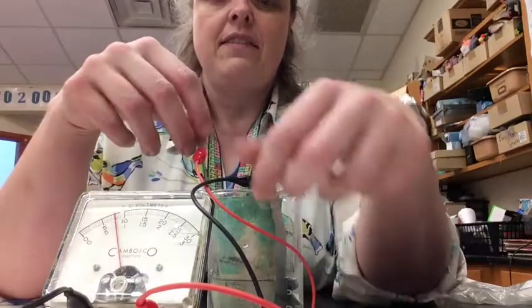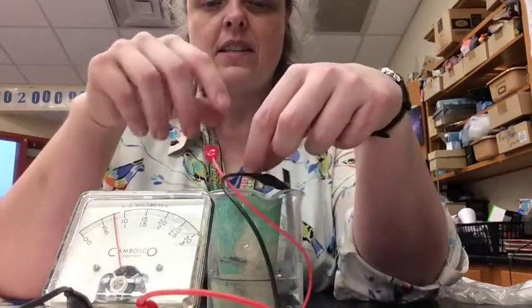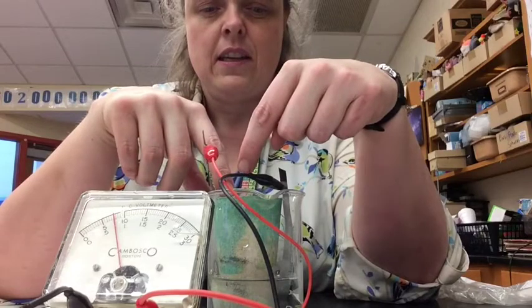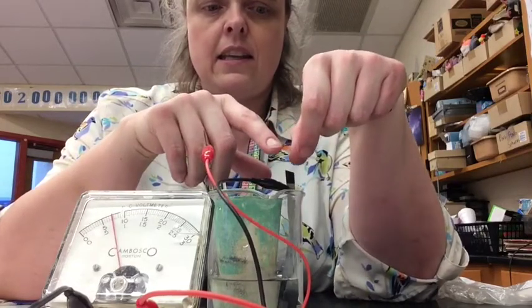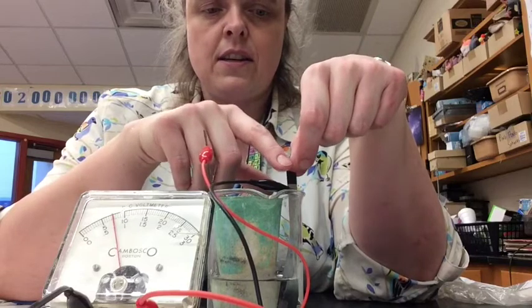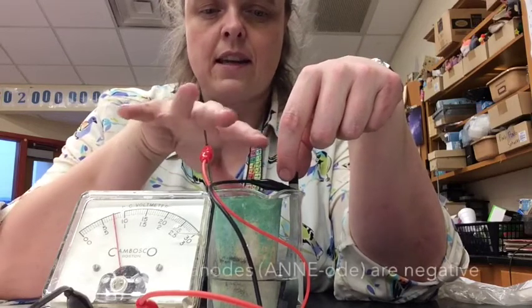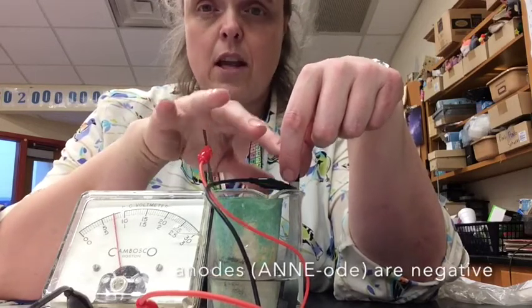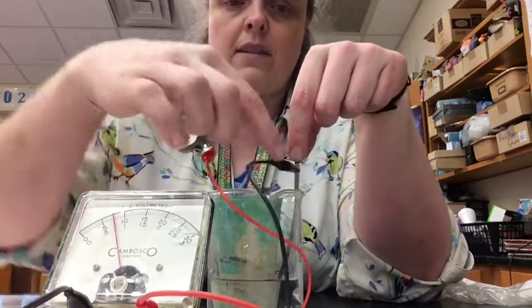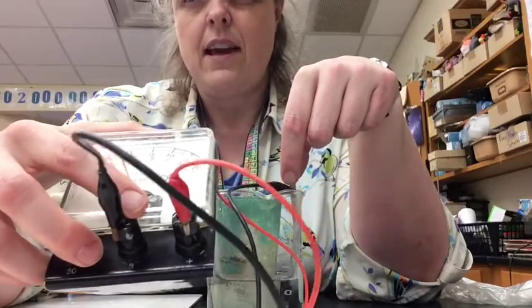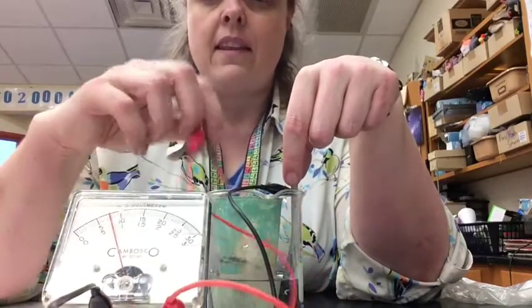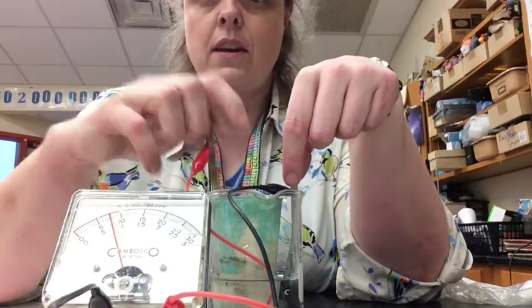Of course, if the copper is being reduced and the zinc is being oxidized, then oxidation occurs at the anode, and in this case, that's going to be negative. So the anodes are going to be negative. So that's the black one. It needs to be on the negative. That's going to be on the negative. And then the thing that's reduced, the cathode, is going to be positive.